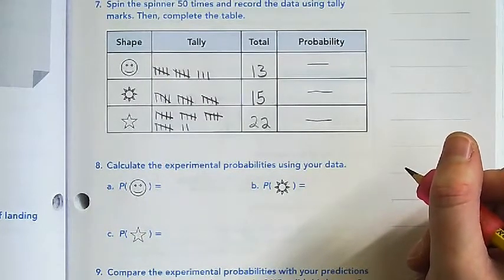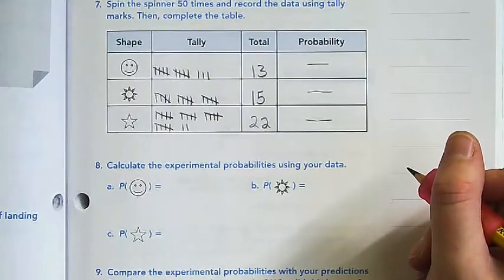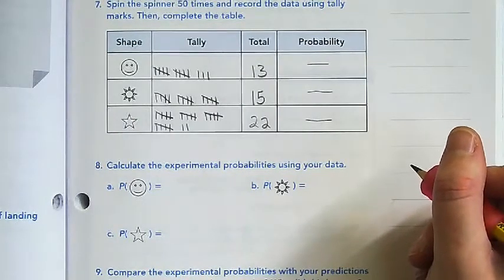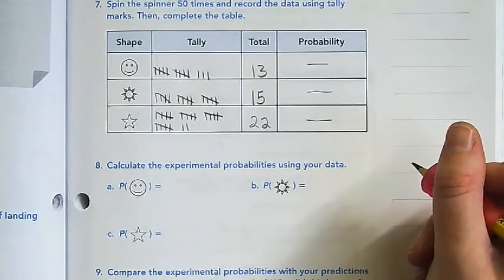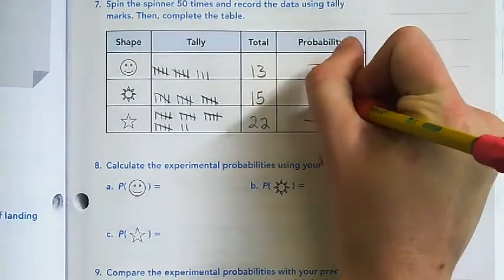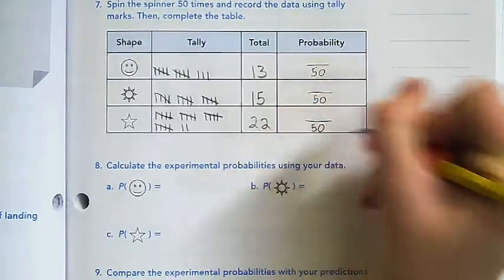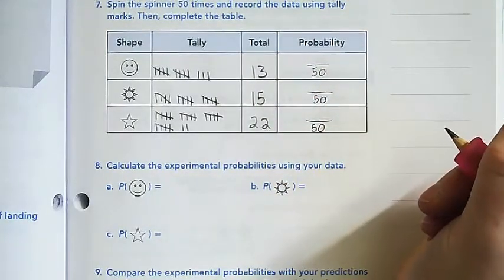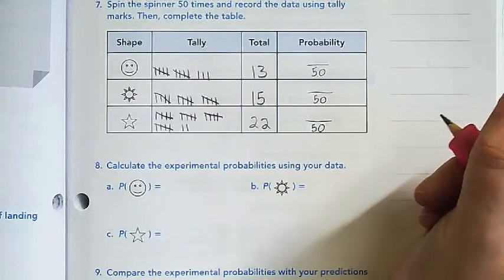Because we all spin it 50 times. Perfect. Great. That's exactly right. Every group spun the spinner 50 times. So the denominator is how many trials in this experiment, which was 50 for everybody.